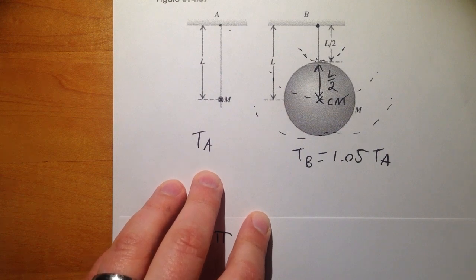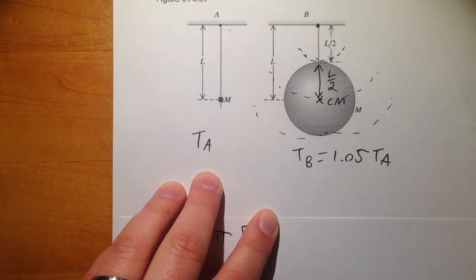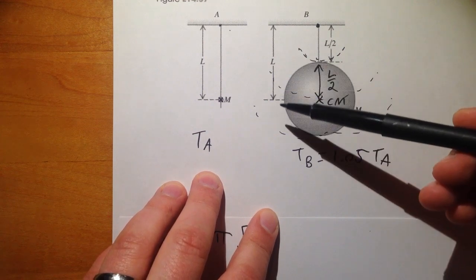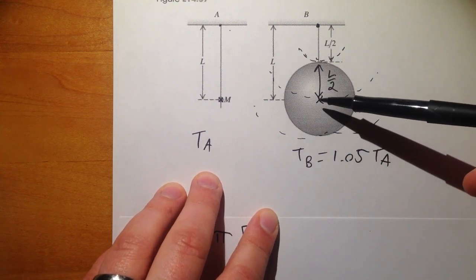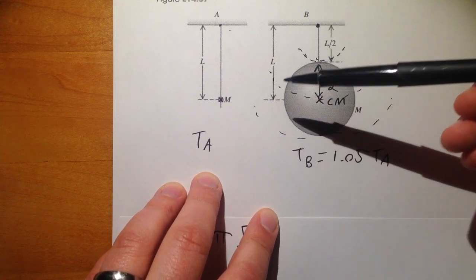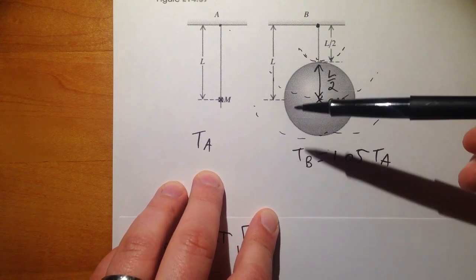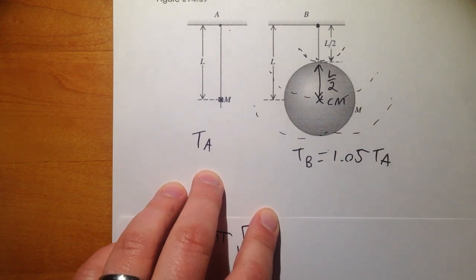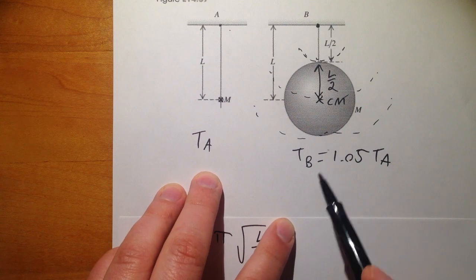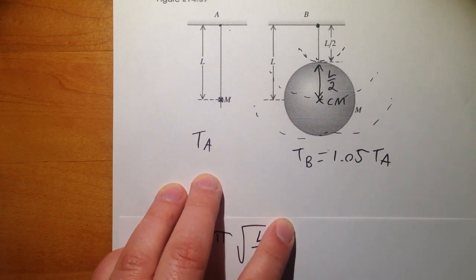Okay? And so that demonstrates the importance of the moment of inertia, the fact that for pendulum B, the mass is distributed over a large area. Some of the mass is located really far away from the axis of rotation, and therefore as it moves, it's traveling a further distance, therefore it must be moving faster, and therefore it has more kinetic energy. Okay, and that has the effect of changing the period of this pendulum. Okay, so mass distribution matters.